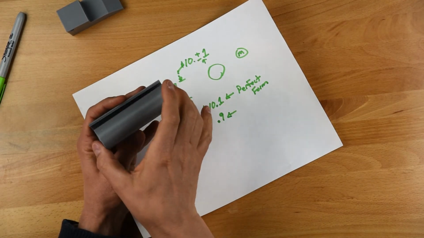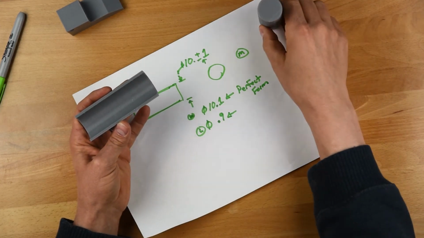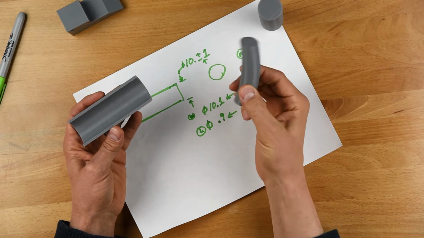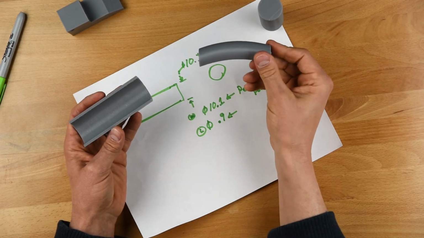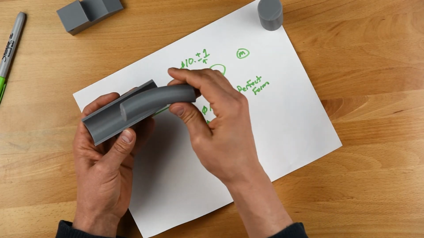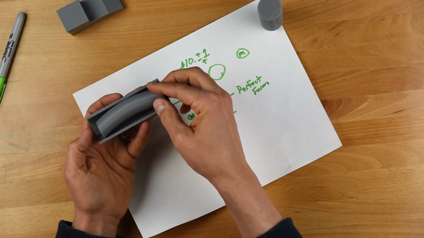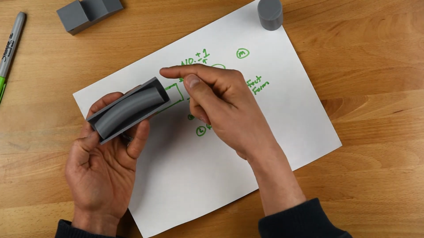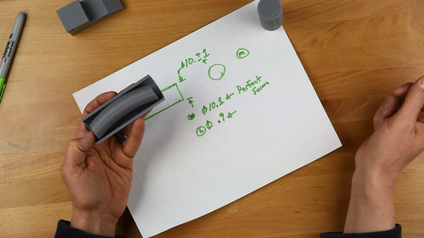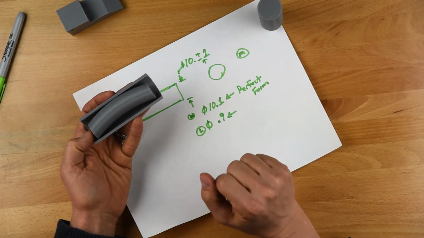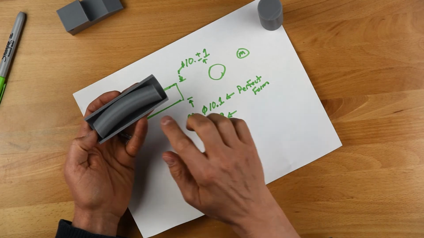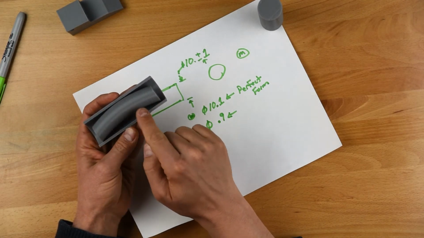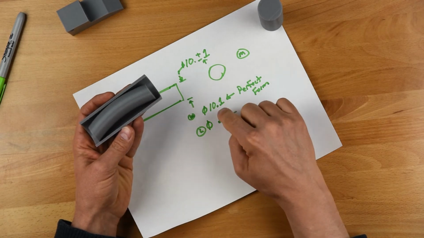Now, if we take this same part and we produce it at 0.9, it's allowed to deviate in form. It's allowed to bend a little bit. Now it still has to fit. So here we go, we can see our example here. It still fits within the envelope, and that's why we get the idea of an enveloping principle. It does fit inside that envelope, but it is created at that least material condition.